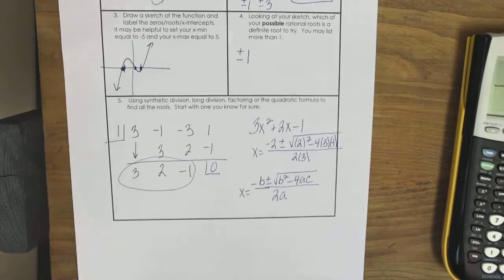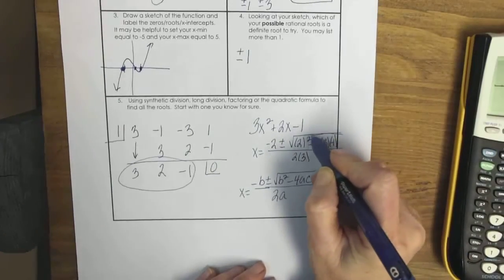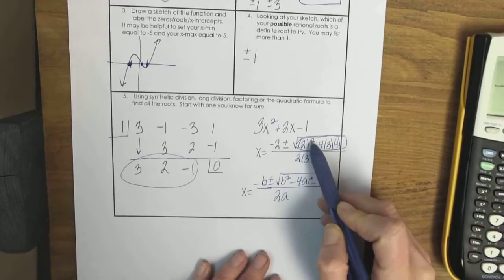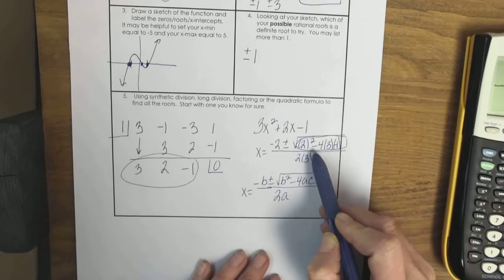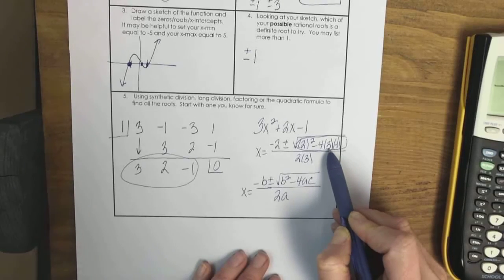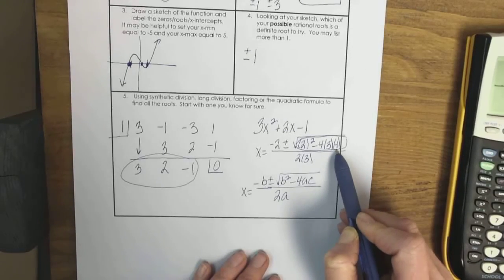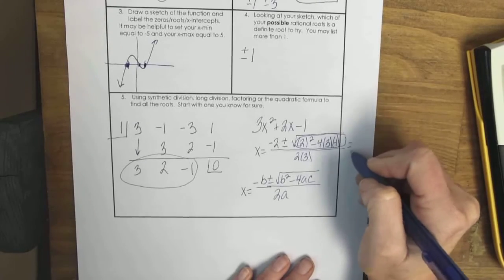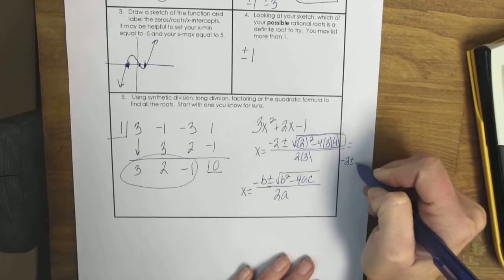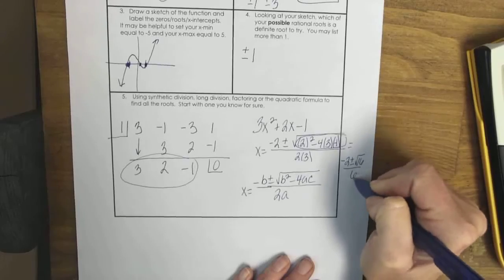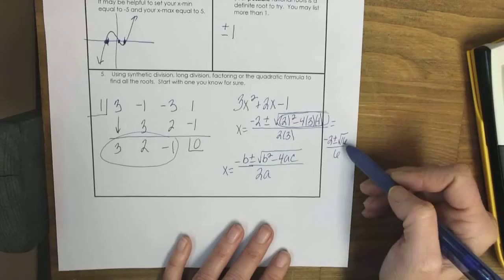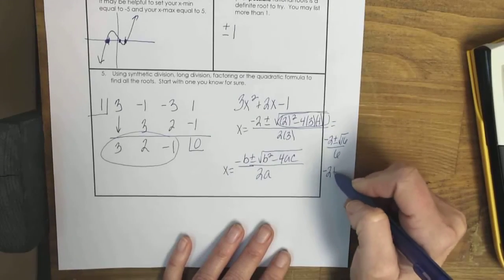So I have that all filled in, and now I like to do the discriminant next, and I can do that in my head. 2 squared is 4. -4 times 3 is -12. -12 times -1 is +12. So I'd have 4 plus 12, which is 16. So -2 plus or minus square root of 16 over 6. I'm not saying you couldn't use your calculator for that. I really like this problem because I know the square root of 16, which is 4.